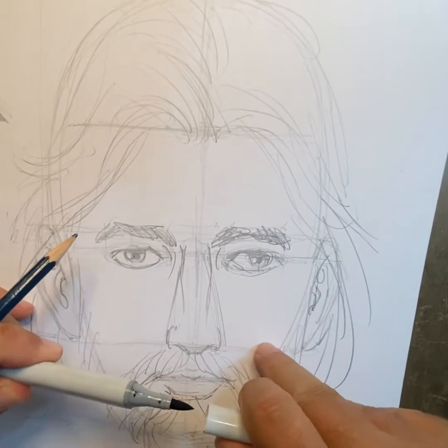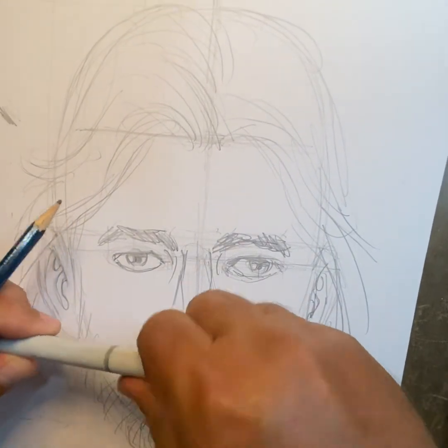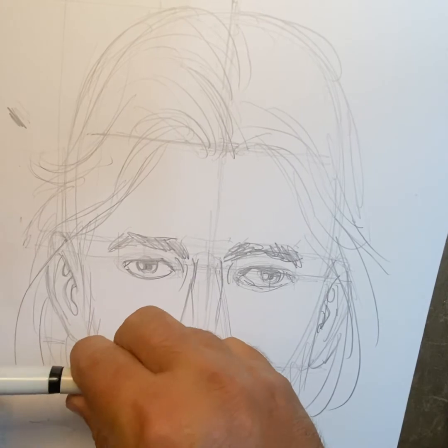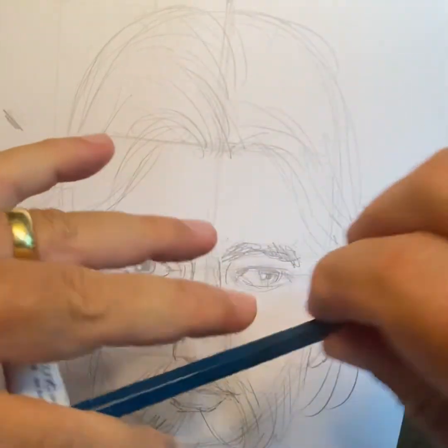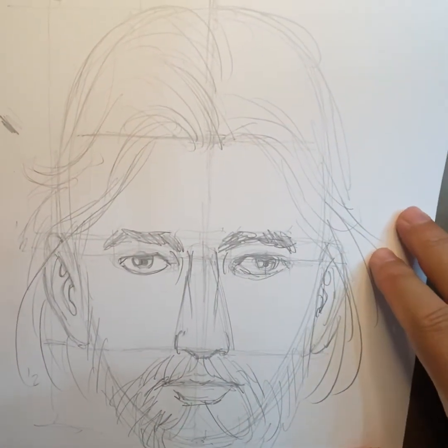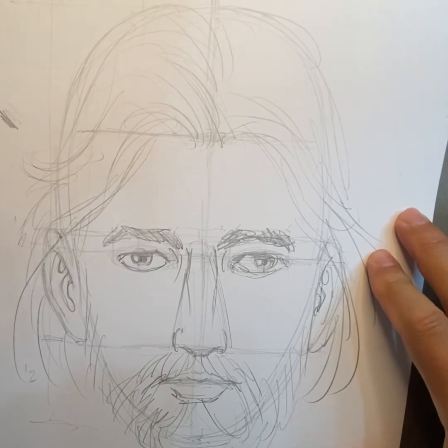Okay, I'm going to use a magic marker just to go over the basic shape of the pencil.